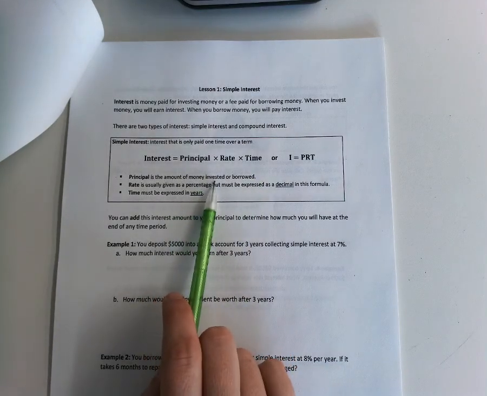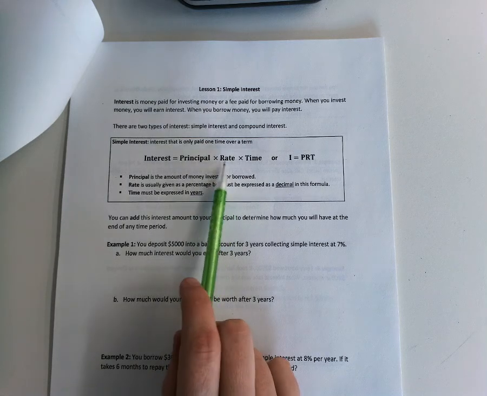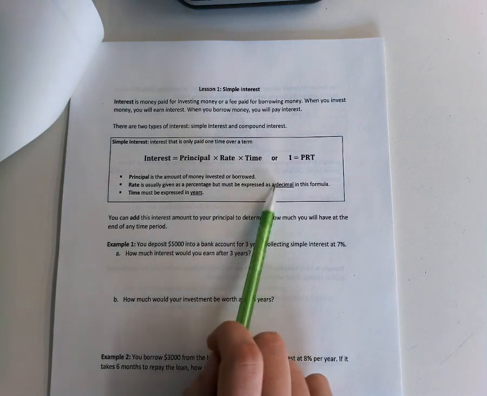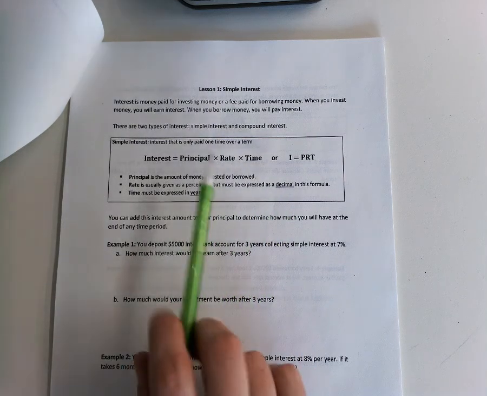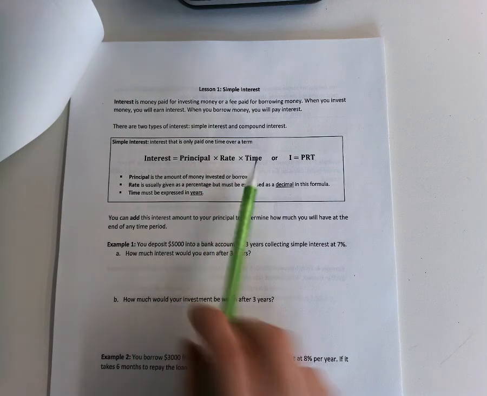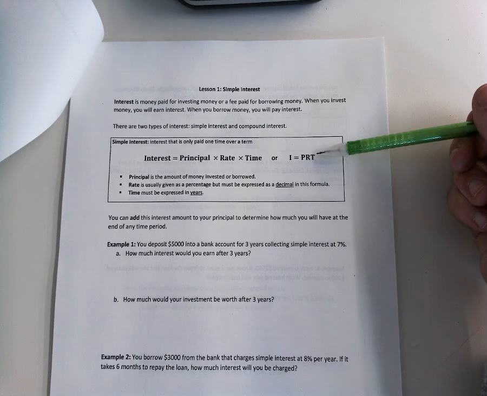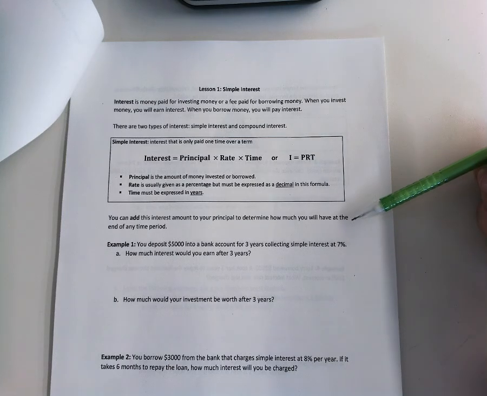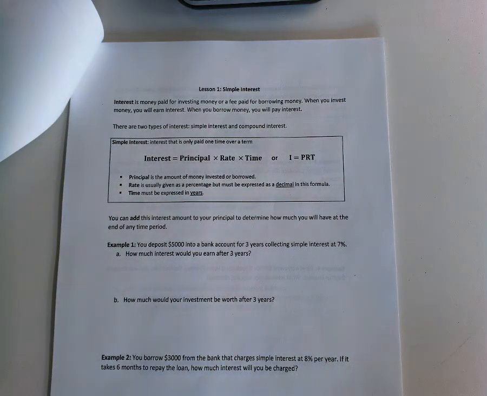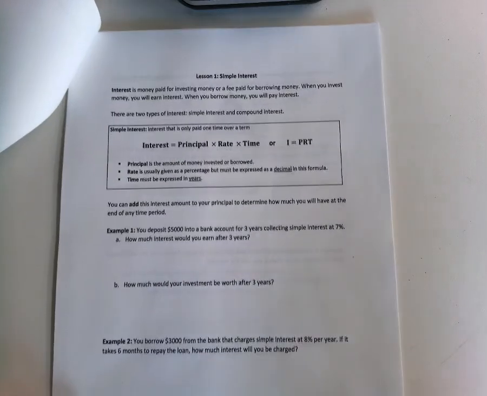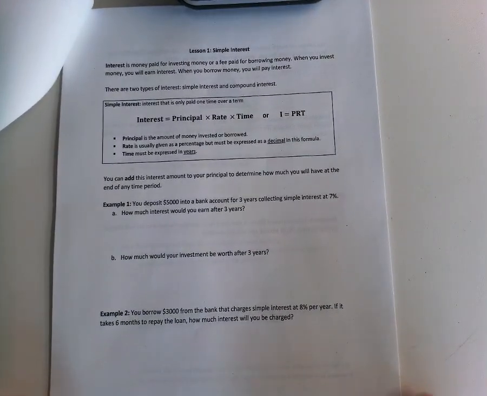Principal is the amount of money that you are investing or borrowing, times the rate, which we always need to use in decimal form, times the time, which should be expressed in years. So principal times rate times time. Shortened, I equals PRT. Now, if you want to figure out how much money you're going to have at the end of a term, you can add that interest to what you started with, and that will give you your total. So, in example 1, you deposit $5,000 into a bank account for 3 years, collecting simple interest at 7%.